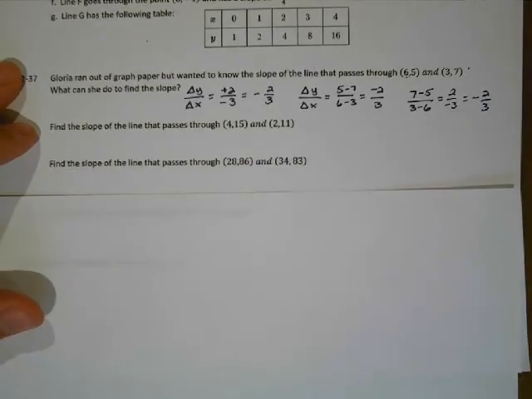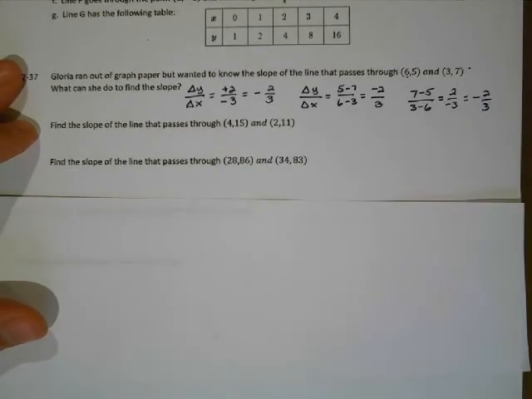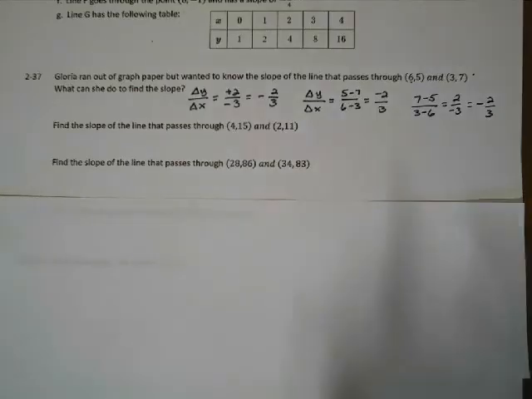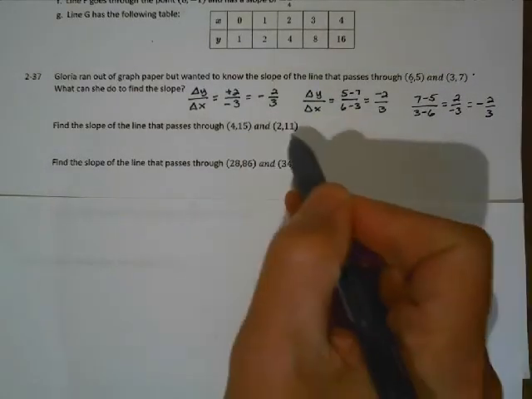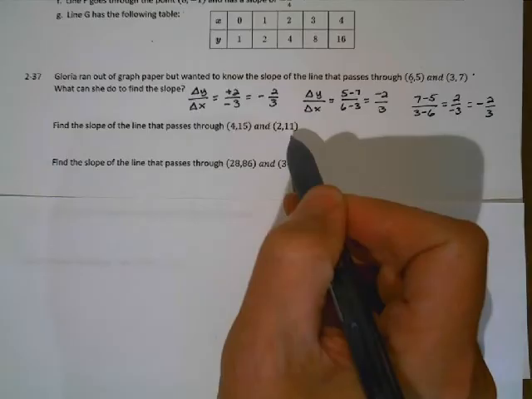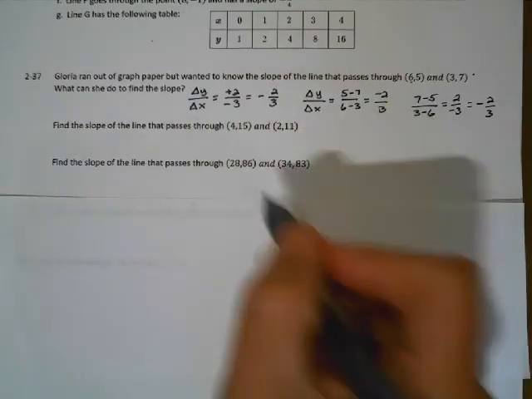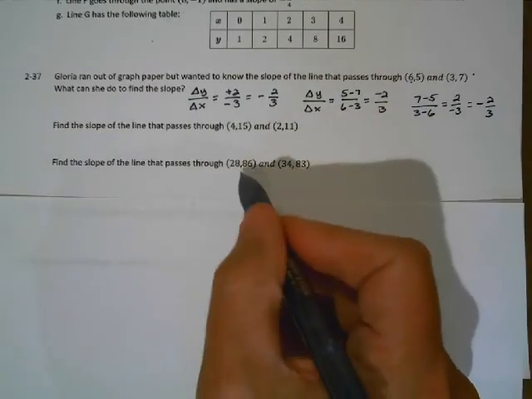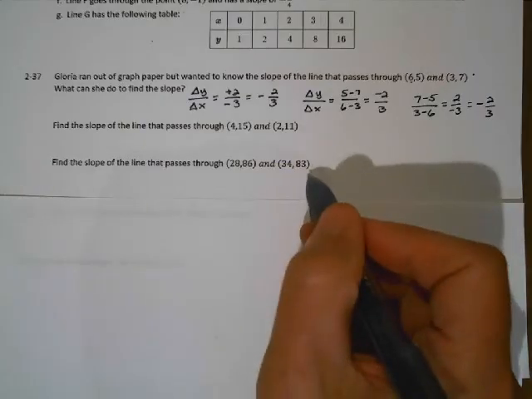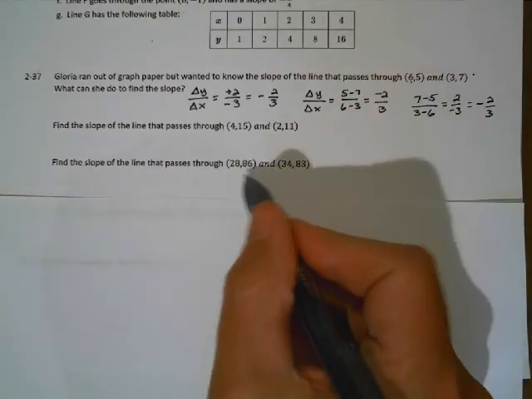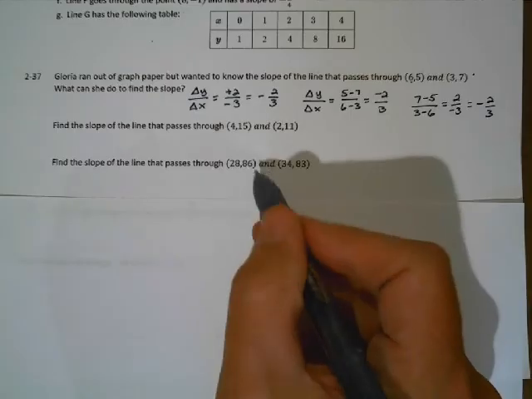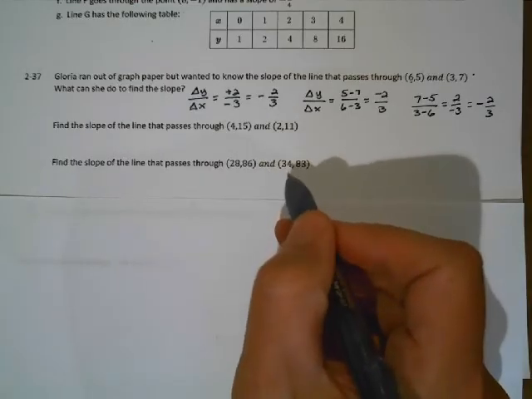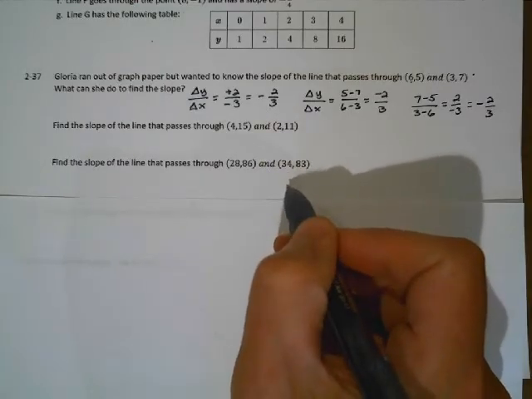Find the slope of these two lines. We got one going through (4, 15) and (2, 11). Find the slope of that one. Next, we've got the slope of the line going through (28, 86) and (34, 83). This is a problem where you don't want to graph these. I mean, this is way too far away from the origin. Your graph would have to be huge. So you definitely don't want to graph them.